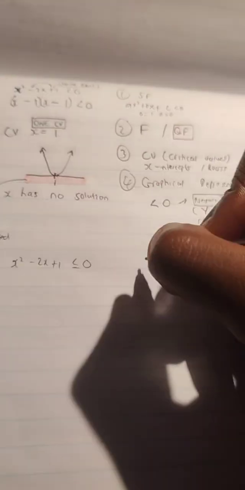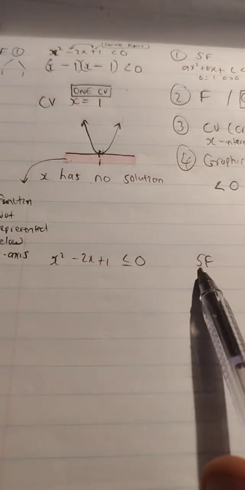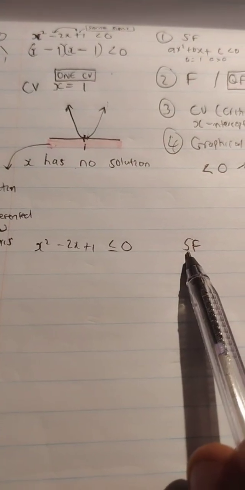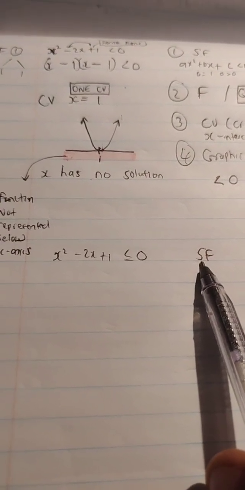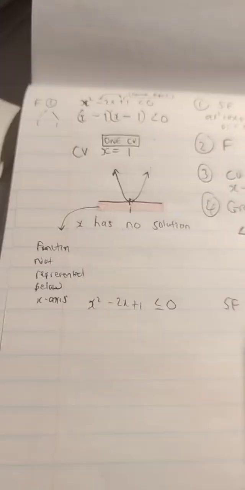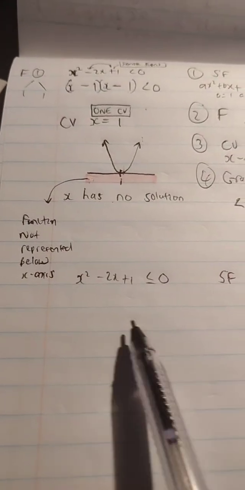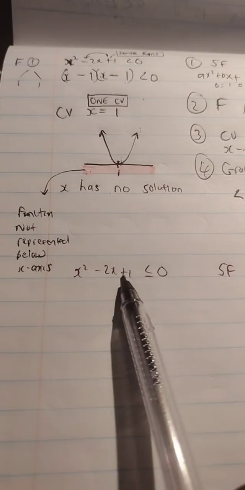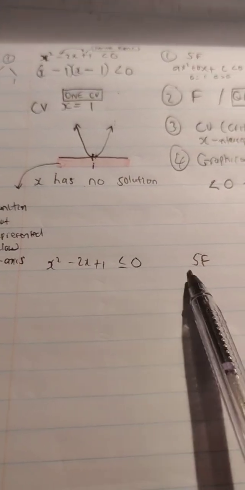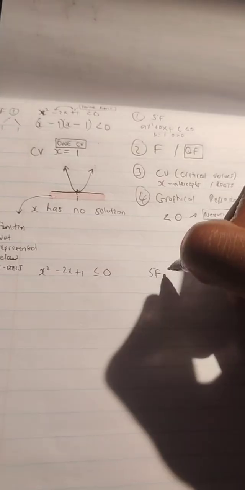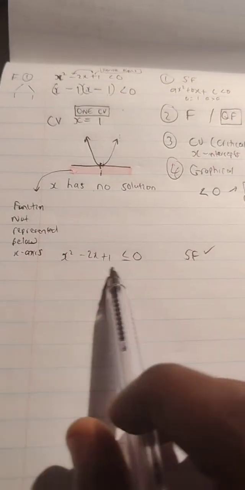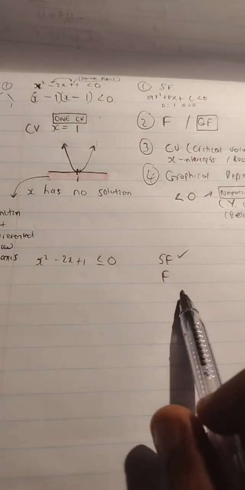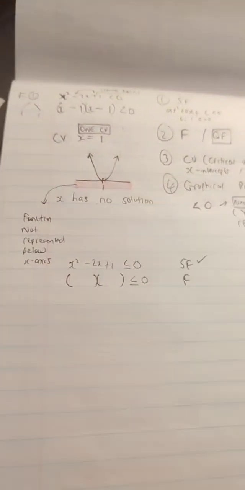Step number 1, we make sure the equation is in standard form. X has no solution. That's what you say. Simple as that. X squared minus 2x plus 1 less than or equal to 0. Standard form has been achieved. This inequality is in standard form. Step number 2, factorize. Let us factorize. We open 2 beautiful brackets, less than or equal to 0.